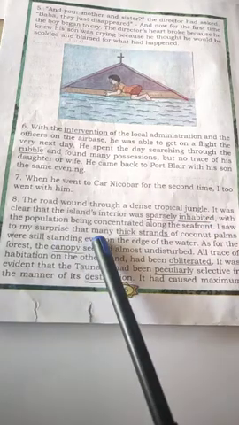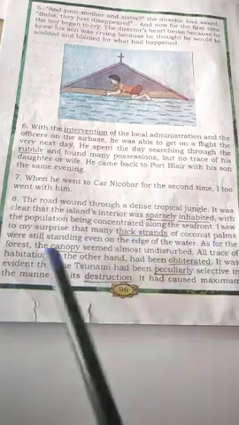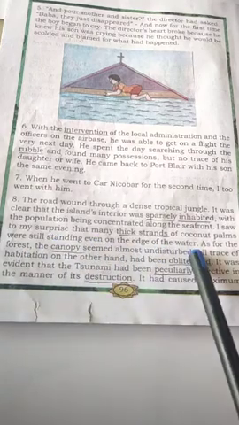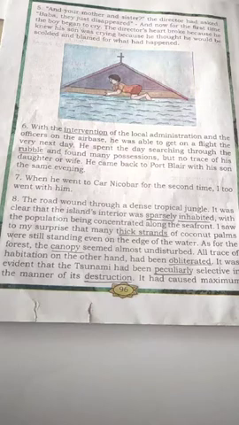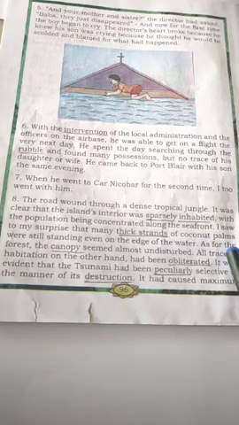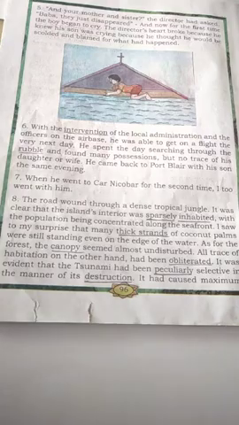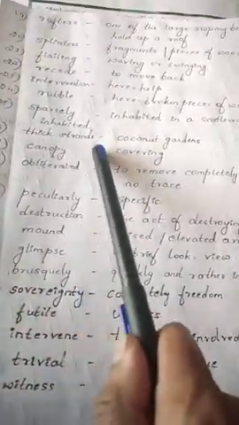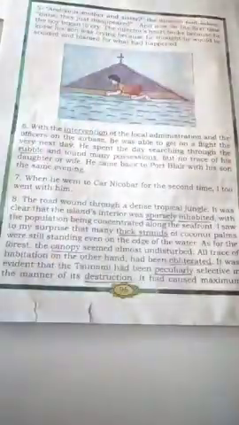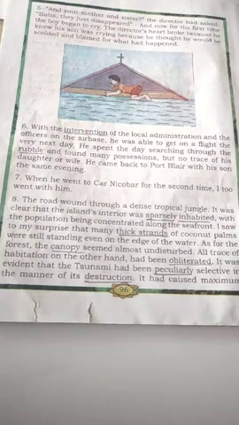I saw to my surprise that many thick strands of coconut palms were still standing even on the edge of the water. So to his surprise, he found thick strands of coconut palms. Thick strands means coconut gardens. He found many coconut trees, many palm trees still standing straight on the edge of the water near the seashore. So even after such a great calamity like the tsunami, those coconut and palm trees were not at all destroyed. They were standing straight.